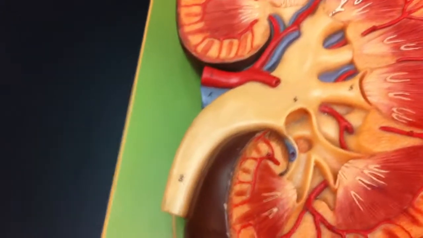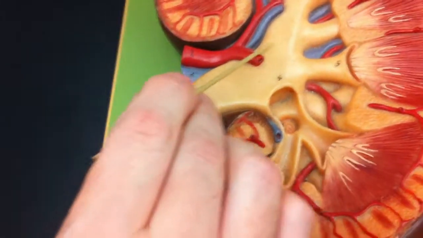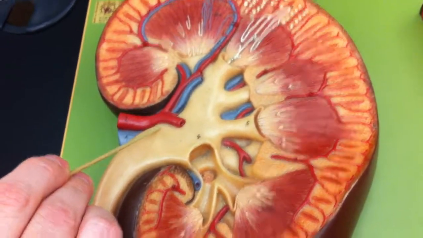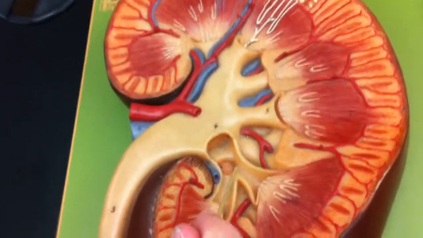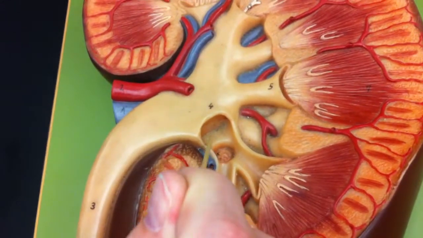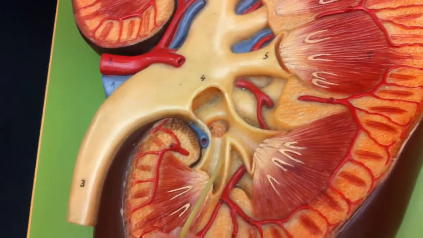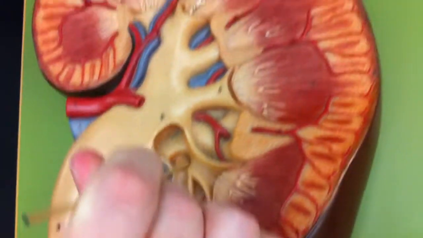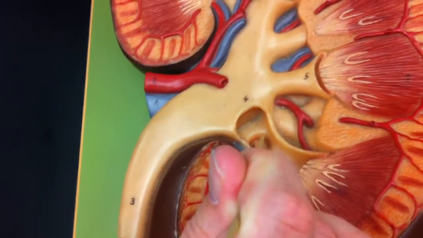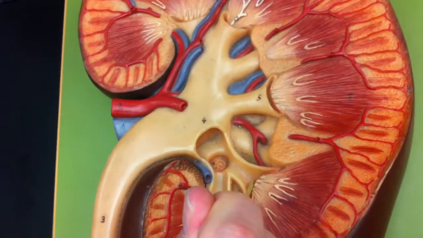This structure that exits the kidney is called the ureter. The ureter is connected to this larger structure here. This is called the renal pelvis. And then the renal pelvis has structures feeding into it. So this structure here is known as a major calyx. And then the branches off of it would be a minor calyx. So this is a minor calyx. This is a minor calyx. This would be a minor calyx. Okay? So those 3 structures are feeding into a major calyx. So ureter, renal pelvis, major calyx, minor calyx.